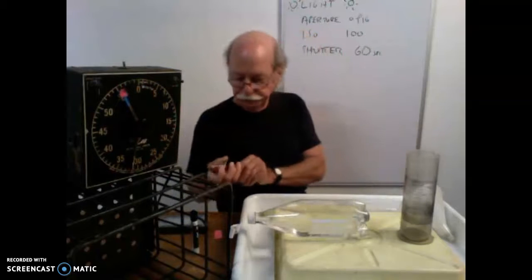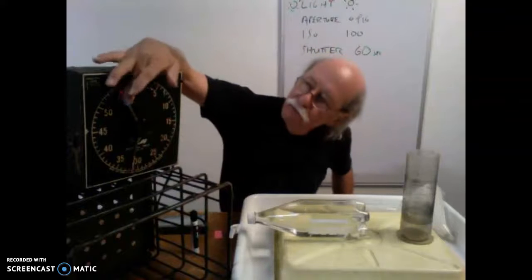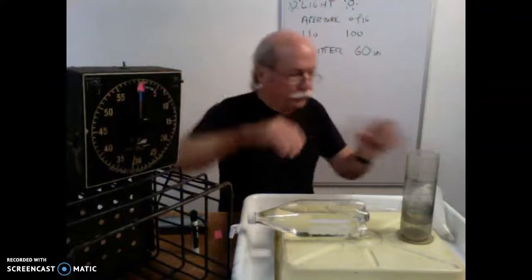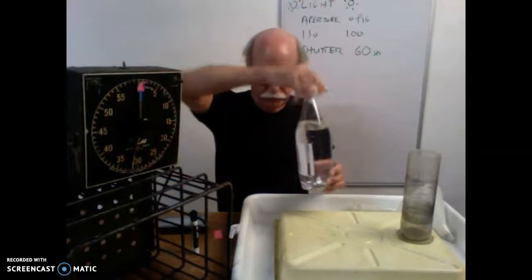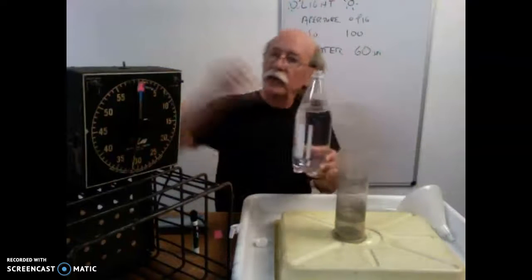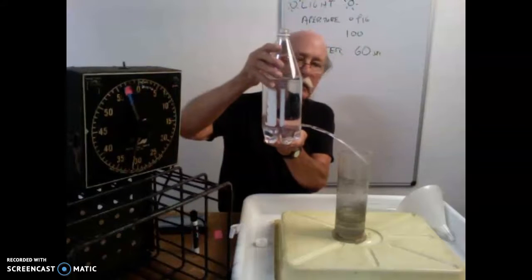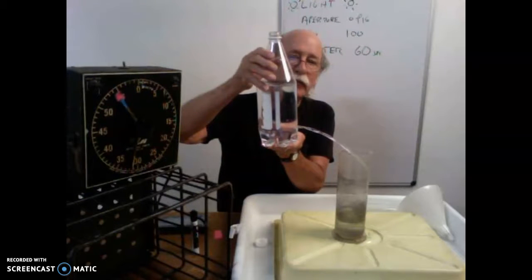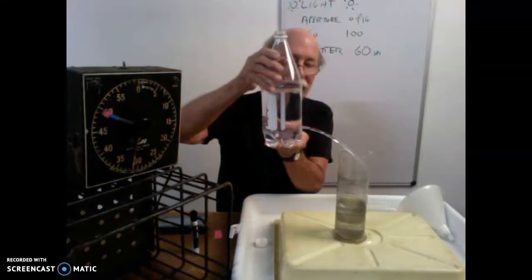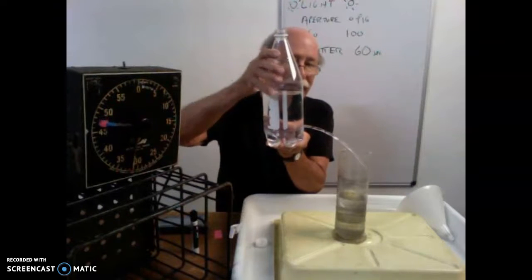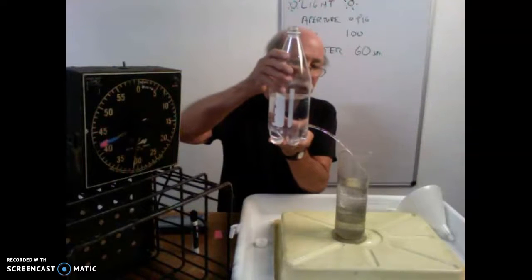All right. And timer back to 0. Shutter closed. Ready, set, shutter open. Woohoo, faster flow. Bigger aperture lets light come through the hole more quickly, more readily, requiring less time, it looks like, to fill up our sensor.